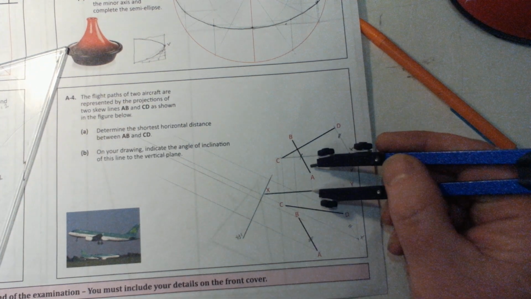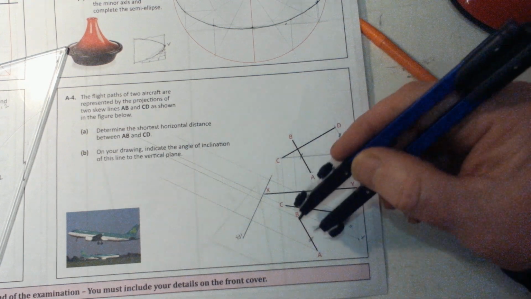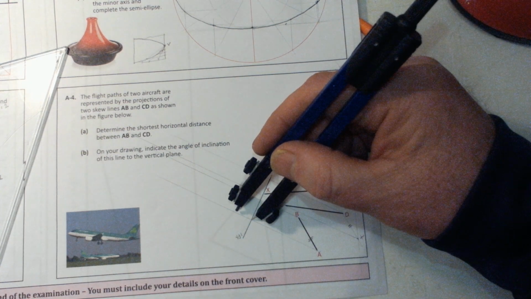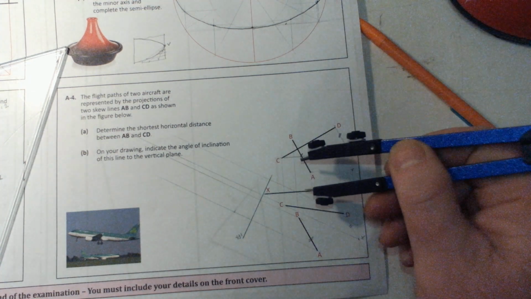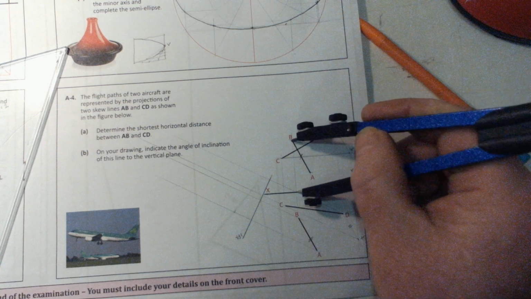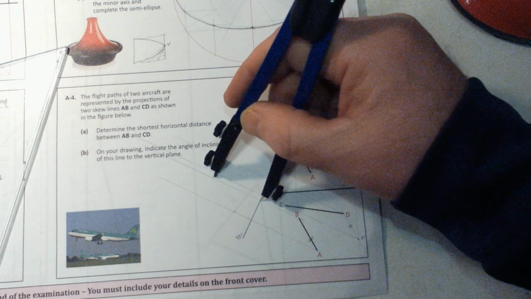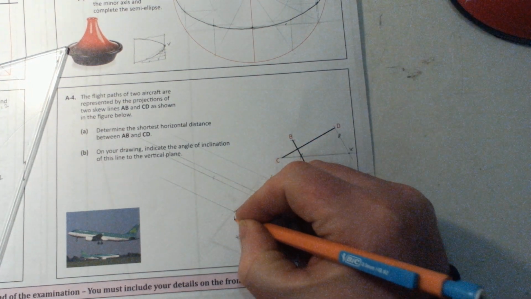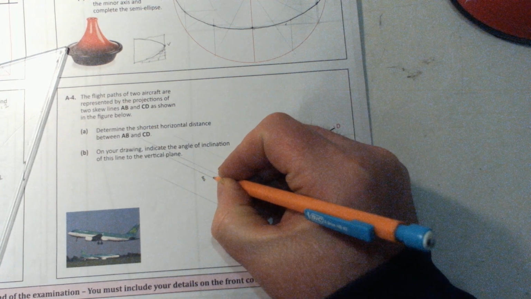So A is that height. Now, don't be trying to index these too small. I see people doing this on exam papers, on pre's and stuff. So that's A, that is B. That's our first skew line. I'll draw it, I guess.